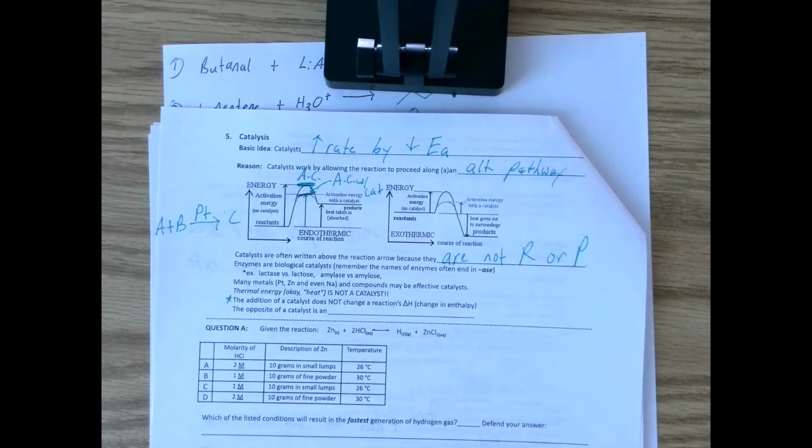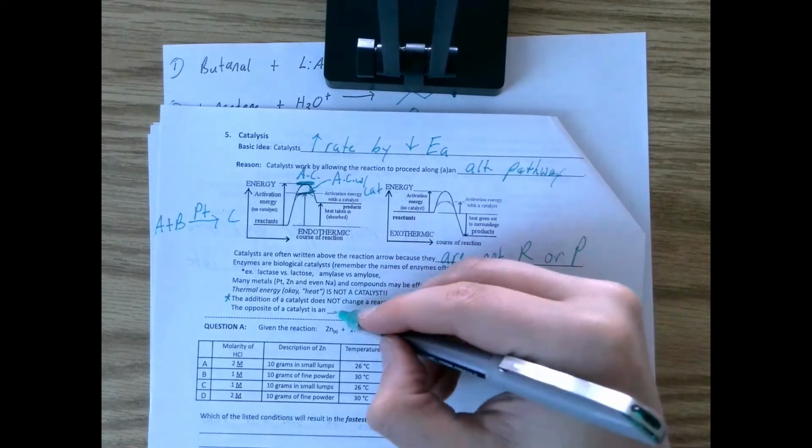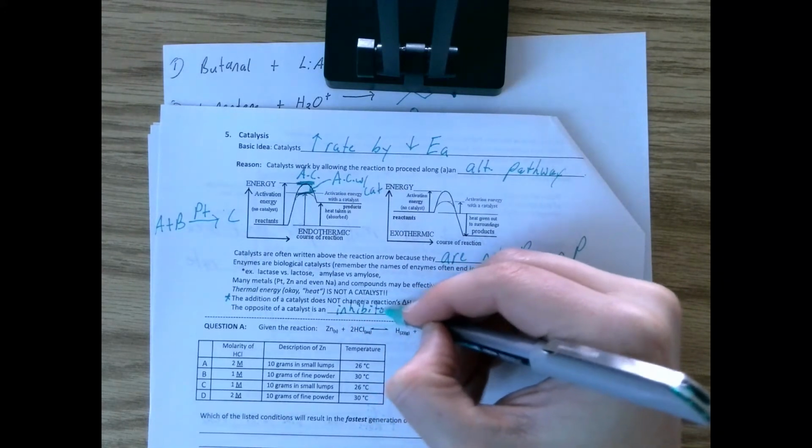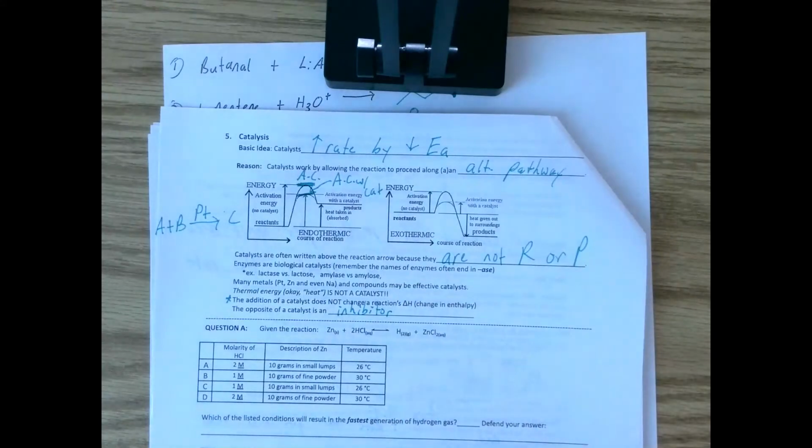A more common example of wanting to slow a reaction down happens in your body. A lot of enzymes want to slow down reactions that aren't necessarily good for the cells. So the opposite of a catalyst we call an inhibitor. Okay, so catalysts speed up the rate, inhibitors slow down the rate. In this class we'll focus on increasing the rate, but also just be aware inhibitors do exist.